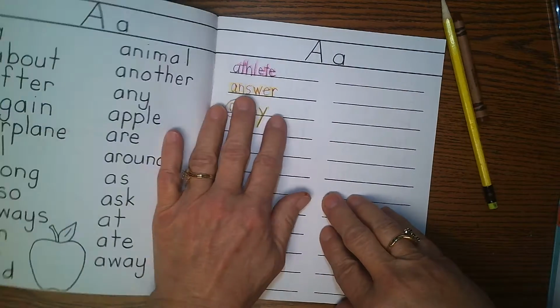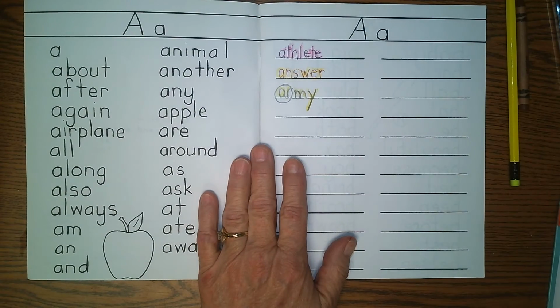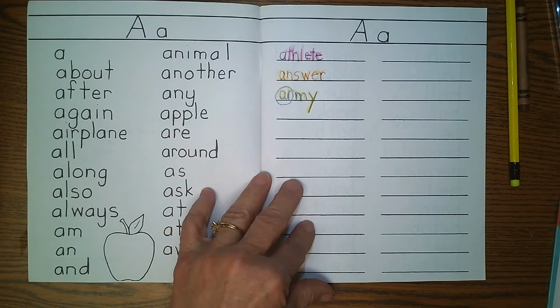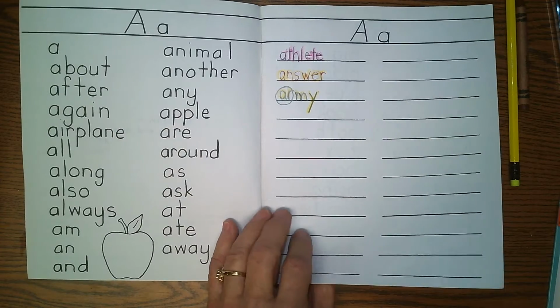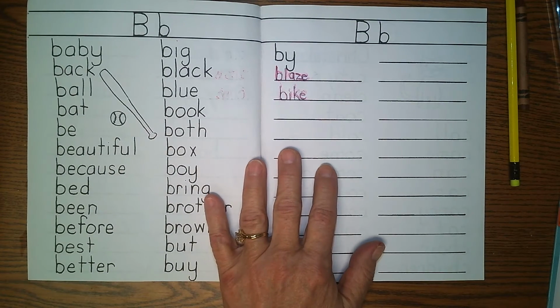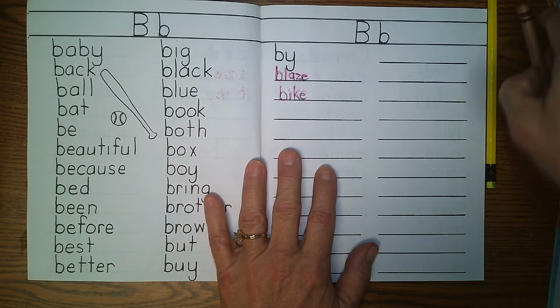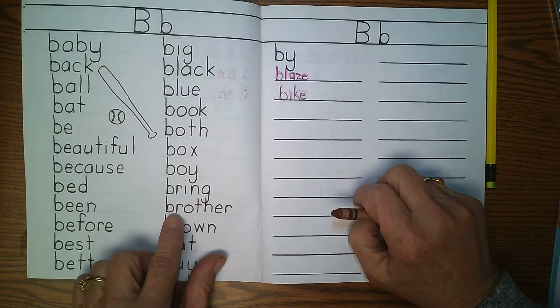All right, welcome back. We're going to begin on the A page. Looking at my list of words, there are no words that begin with A. So now turn to the letter B. We do have a word that begins with B, the word brother. Brother, that's a trick word.